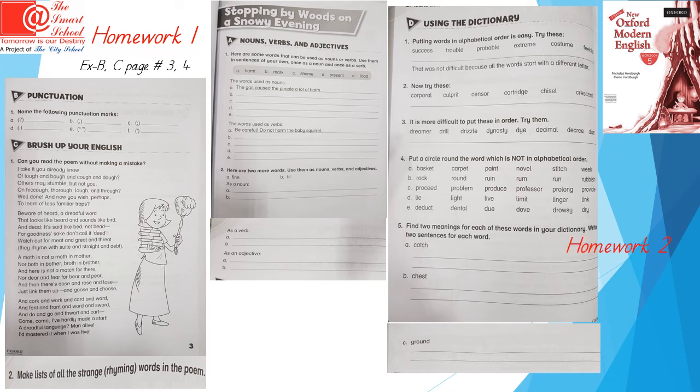Homework 2 is from workbook again, but this is page number 4 and 5. So you would be needing dictionaries for this homework. Again, very simple, ordering the words in alphabetical order, something quite easy that you have been doing ever since a lot of time ago. Now the last part of the homework is from the workbook again, exercise A, page number 7 and 8. Now you have talked about nouns, verbs and adjectives in your previous classes as well. So I hope this work would be very easy for you to complete. So have fun and submit your homework on time as instructed by your teacher.